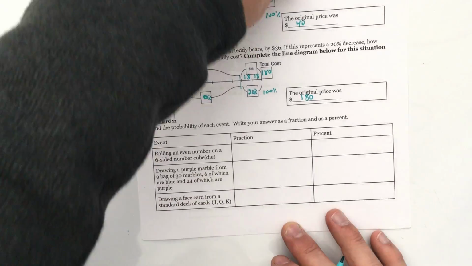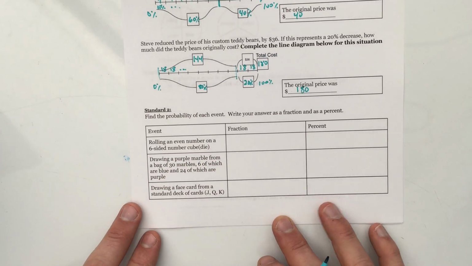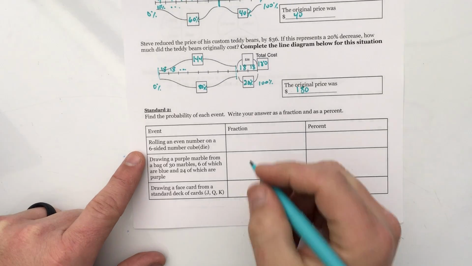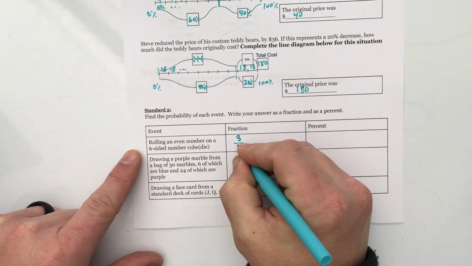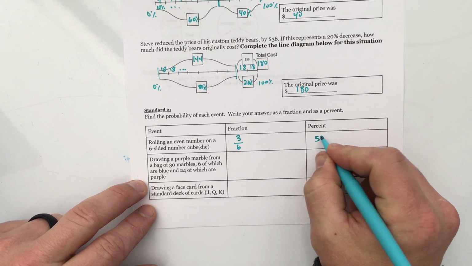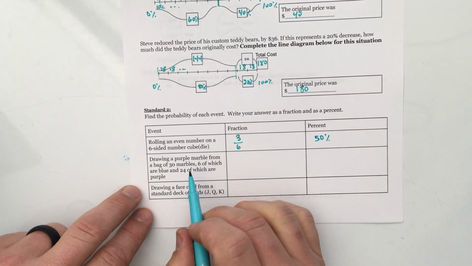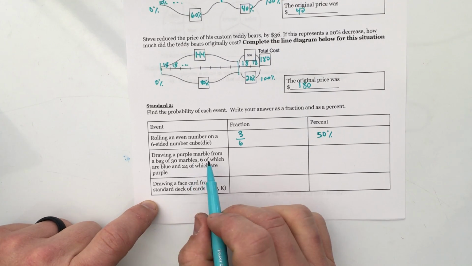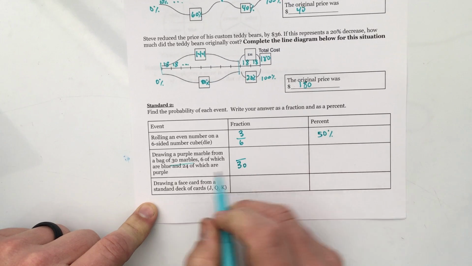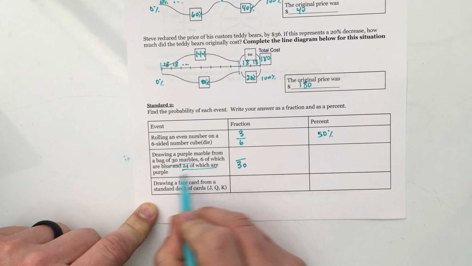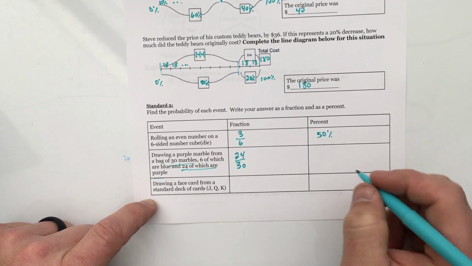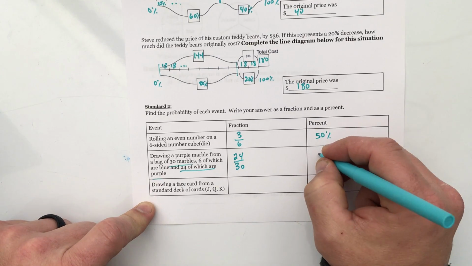Standard 2. Find the probability of each event. Write your answer as a fraction and as a percent. Rolling an even number on a 6-sided number cube. There are 3 even numbers out of 6 total possibilities. That is 50%. Drawing a purple marble from a bag of 30 marbles total, so my denominator is 30. 6 are blue, 24 are purple. This happens to be 80%.